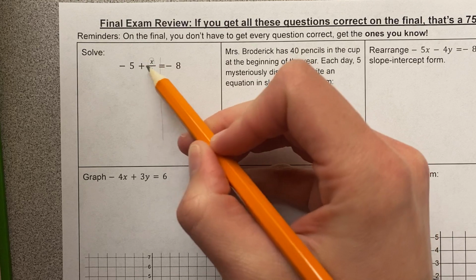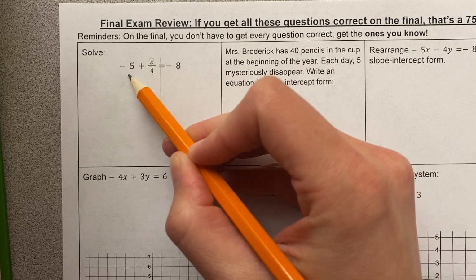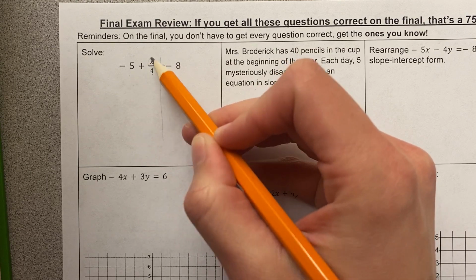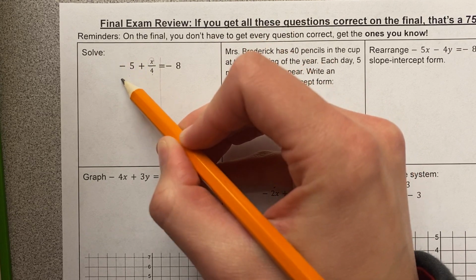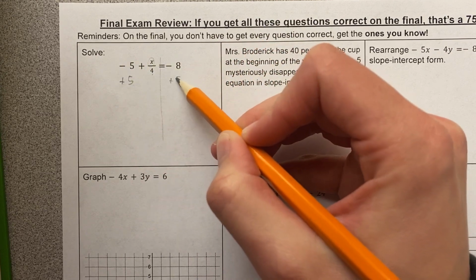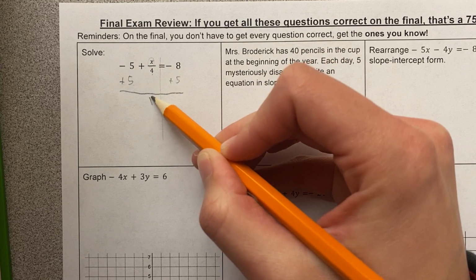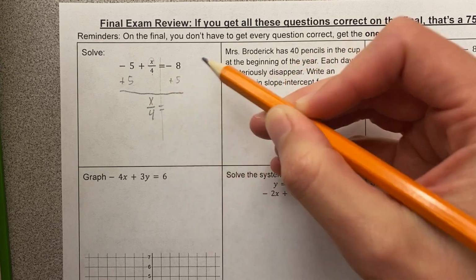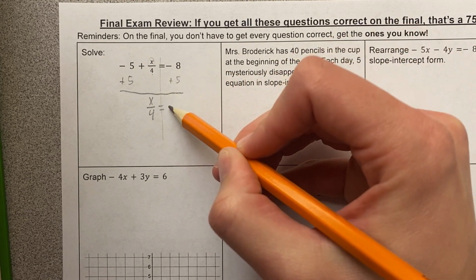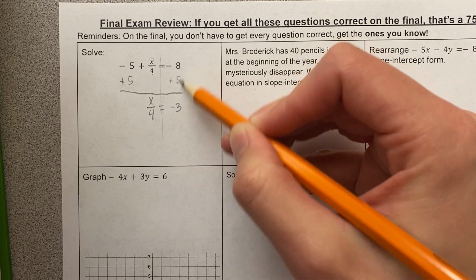So I'm going to always deal with the number that's farther from the x first, right? This is x divided by 4. It's right there. I'm going to deal with this number first. So I'm going to do +5 and +5. I'm left with x over 4 equals -8 plus 5 is -3, right? More negatives than positives, I'm subtracting.